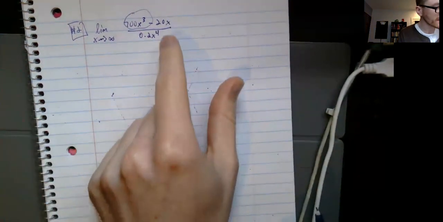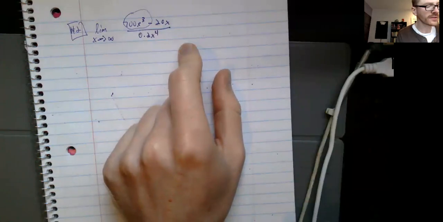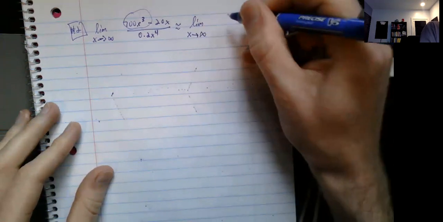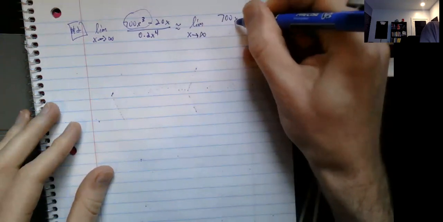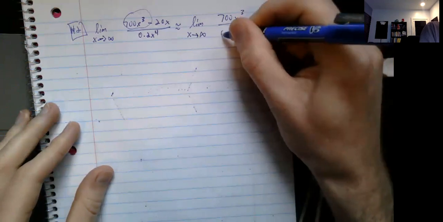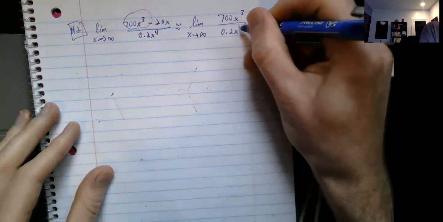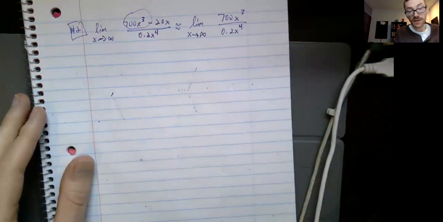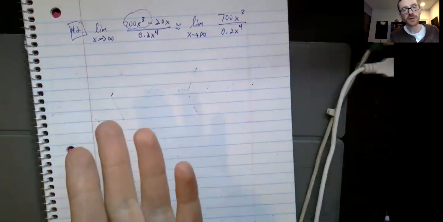In the numerator, it's this term which is going to grow the most quickly because it's an x to the third term. That's going to grow faster than a plain old x term. So we can basically drop the minus 20x term. This limit's basically going to be the limit as x approaches infinity of 700x to the third over 0.2x to the fourth. And then at this point, we can do some cancellation, right?